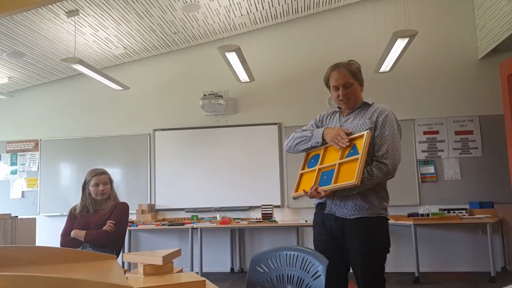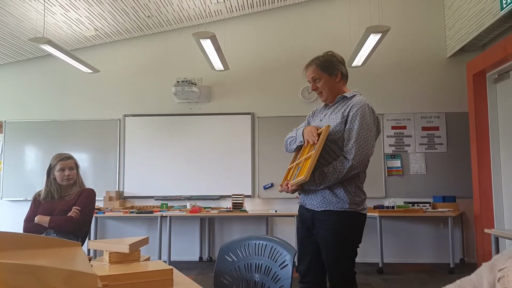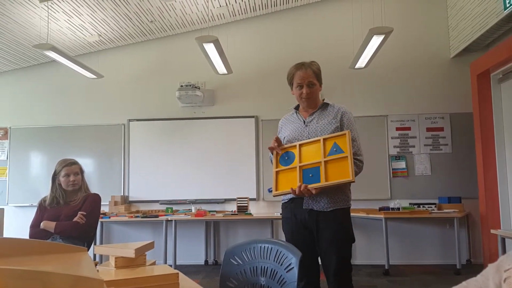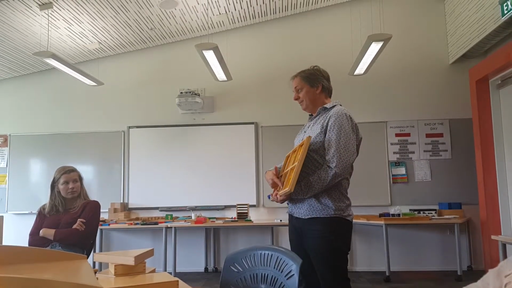This one represents the first in the series of planar figures. And this one represents the ultimate. This one sets the pattern going.